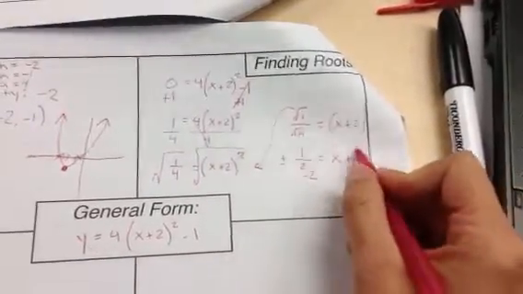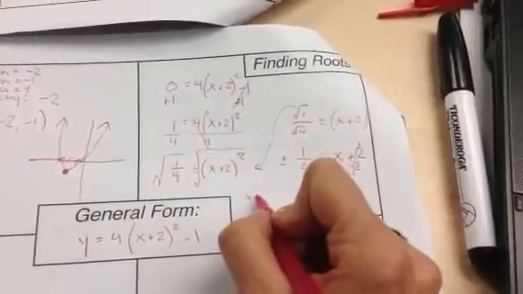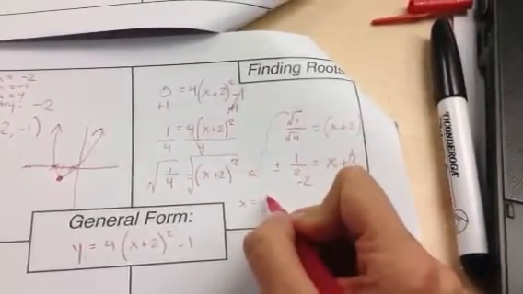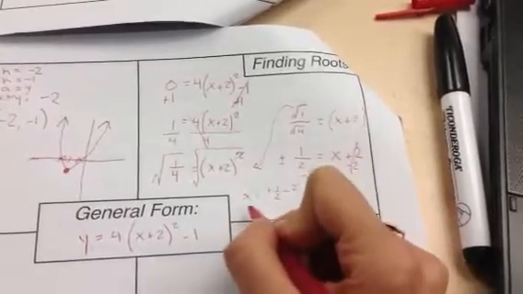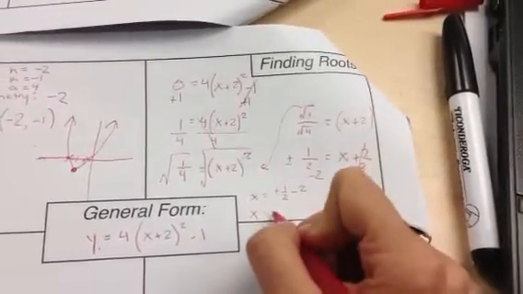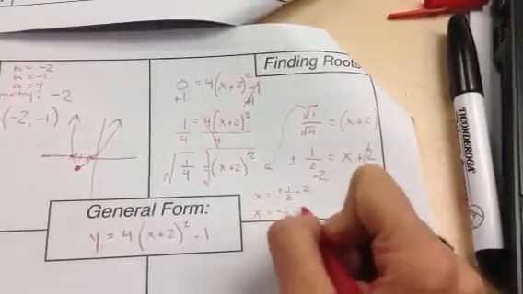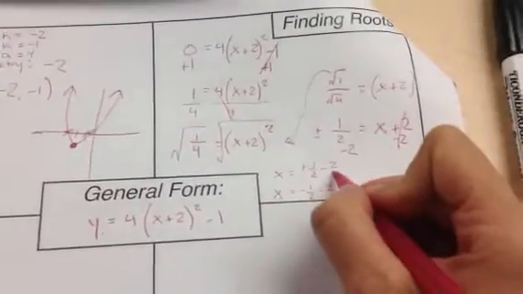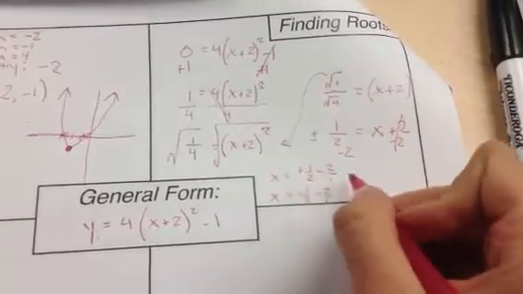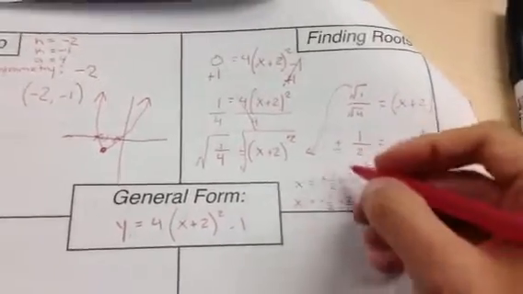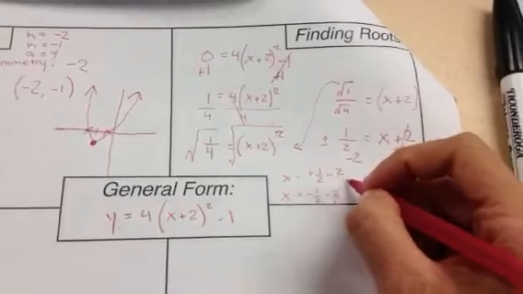I'm going to have x is equal to a positive 1/2 minus 2. And I'm going to have x is equal to a negative 1/2 minus 2. I'm going to write this as 2 over 1. Whenever I have a fraction and a whole number, it's easier for me to see. I can multiply whatever I do to the bottom, I do to the top.